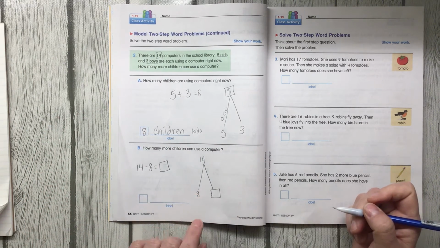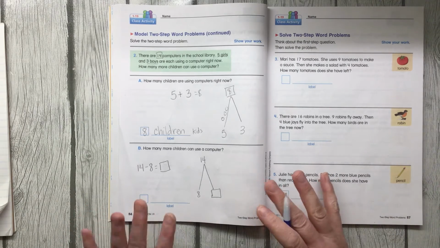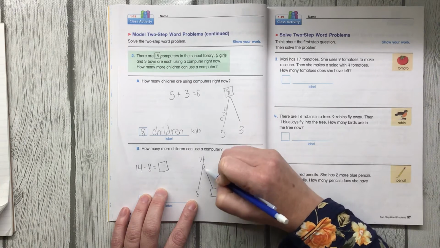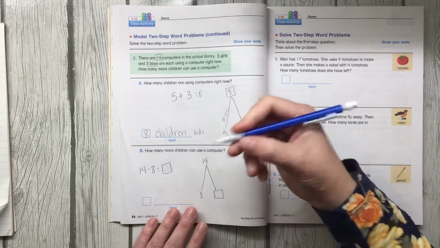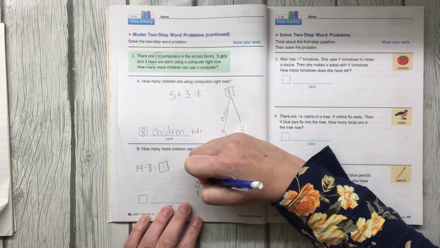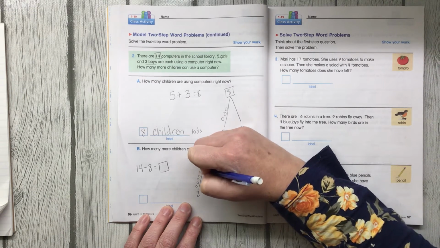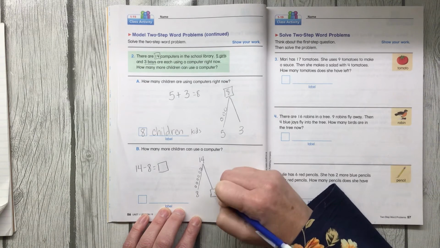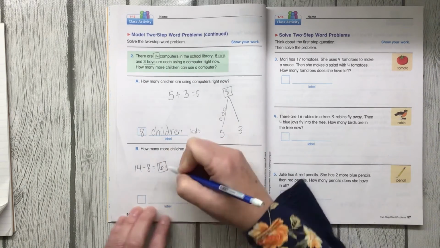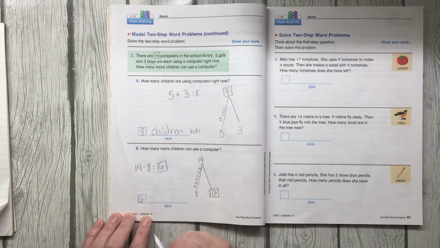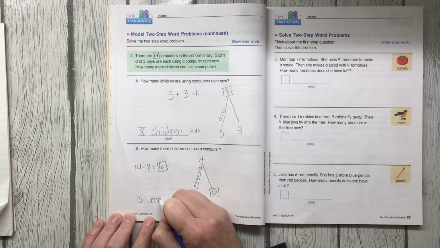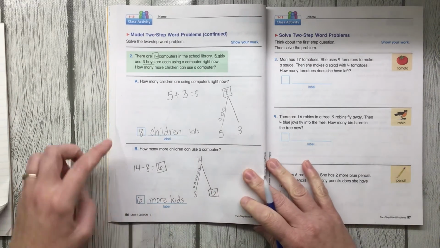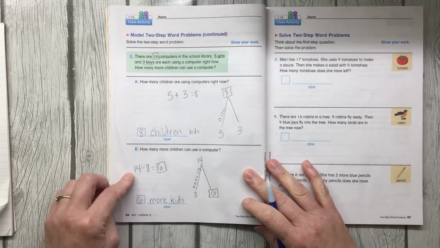So to figure that out, we can count, we can use a number line. I'm going to go ahead and do the Math Mountain method, where I'm going to count up to 14 and figure out how many dots I have. 9, 10, 11, 12, 13, 14. 1, 2, 3, 4, 5, 6. So 6 more kids. All right, so those were the 2 steps to figure out this equation.